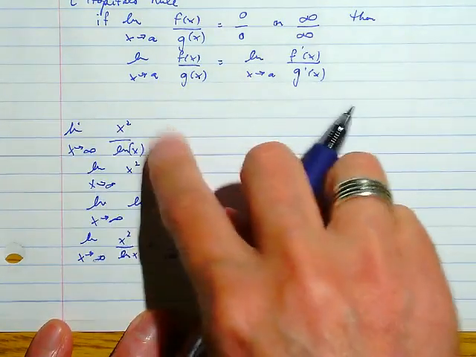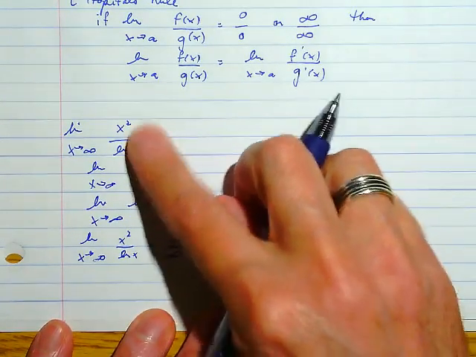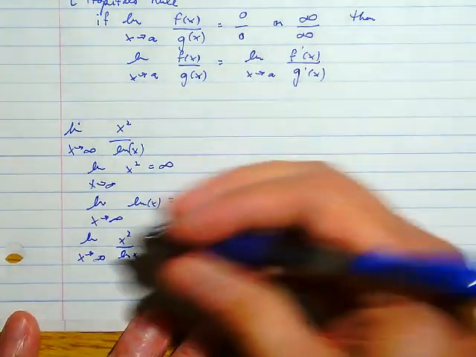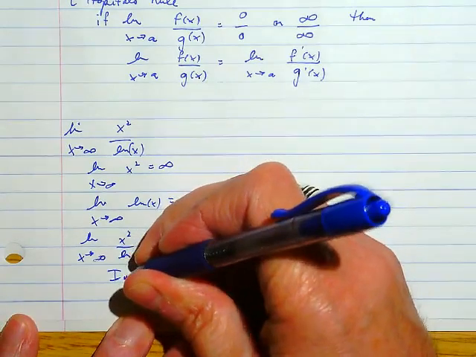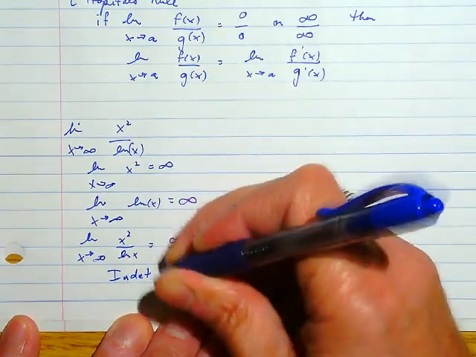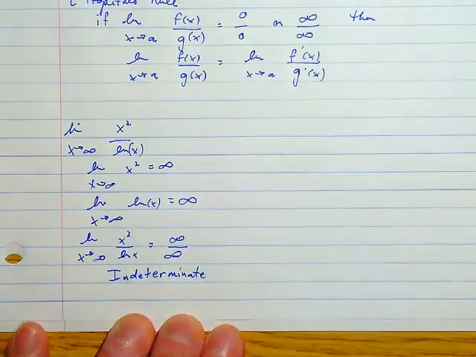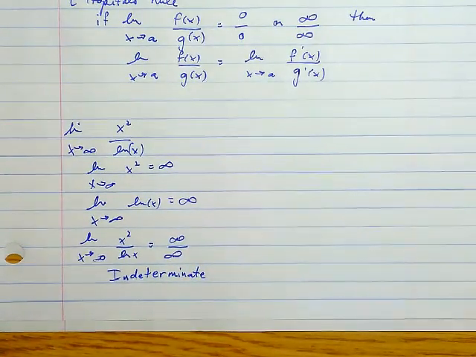Well, we can't cancel out anything, so there's no math here. We're going to do some calculus math, but we're doing something else. This is called the indeterminate. Remember that? You can't tell. Indeterminate state. Okay, this limit is indeterminate. So we need to continue on.